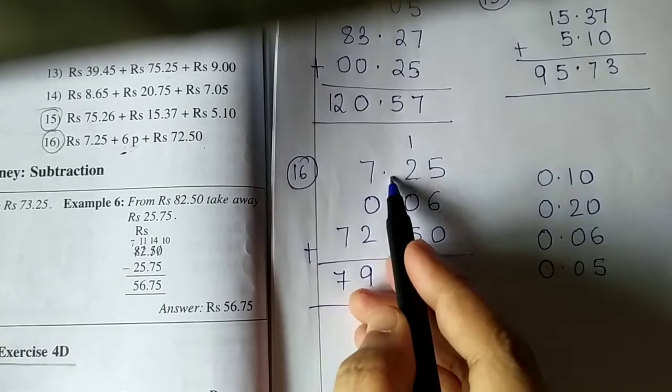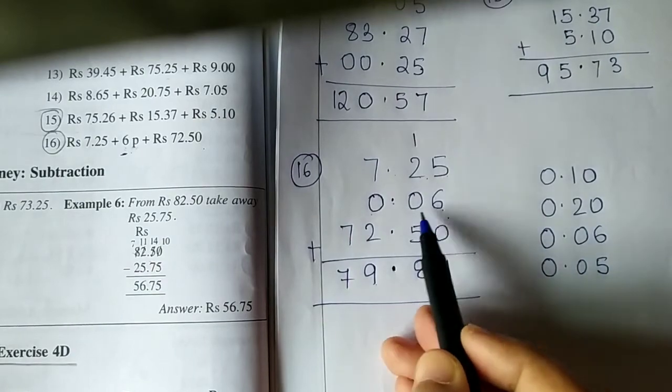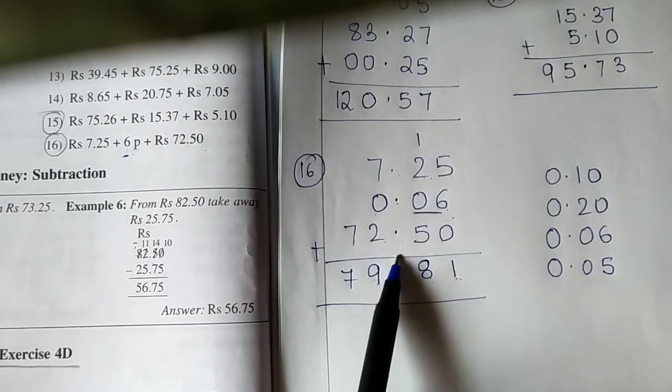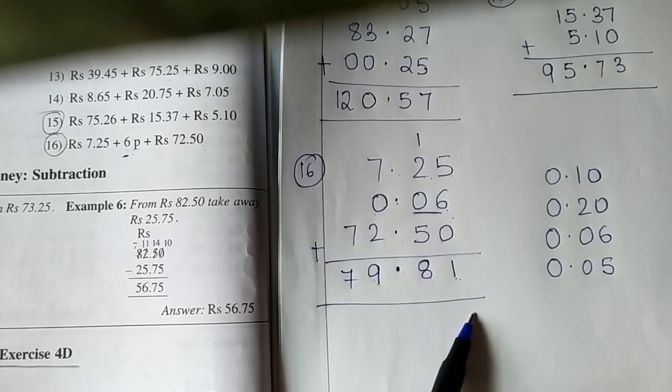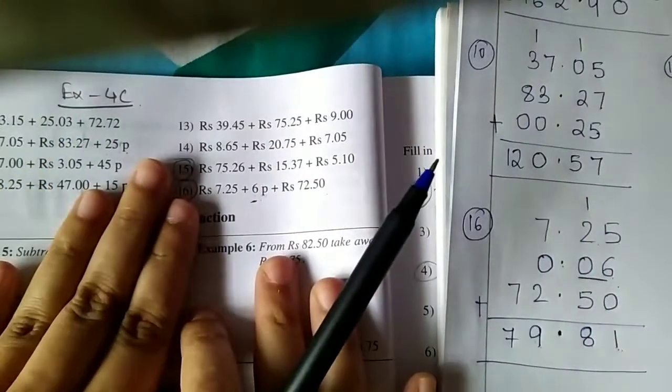So our answer becomes 79 rupees 81 pies. Understood? 7.25, 6 pies, 0.06. So we have done question number 16. I hope you have understood how to solve the questions and how to arrange the numbers, okay?